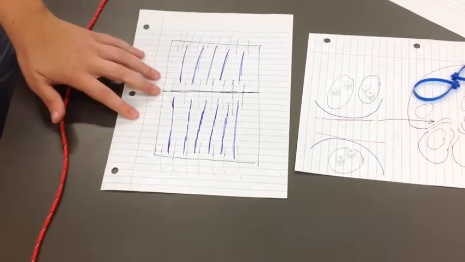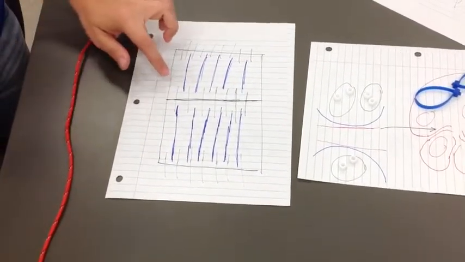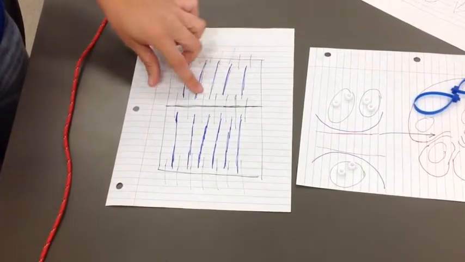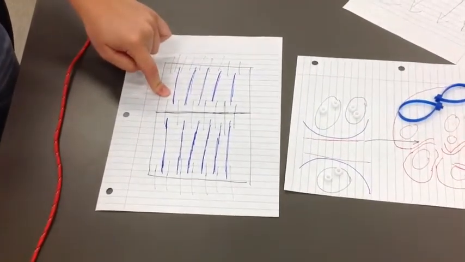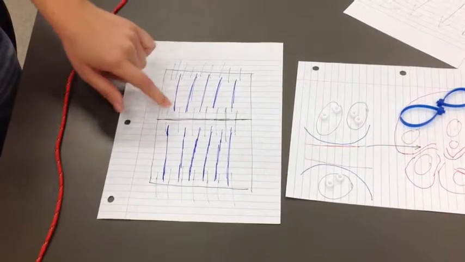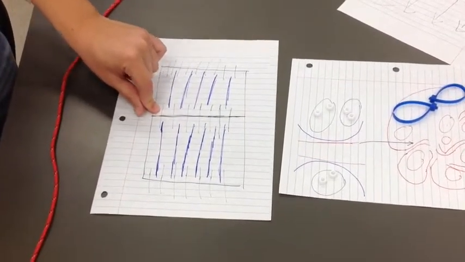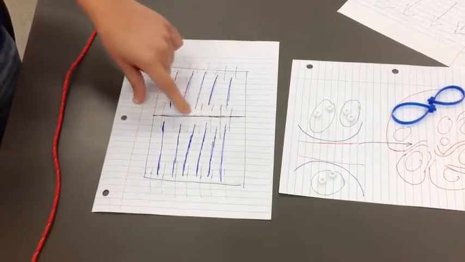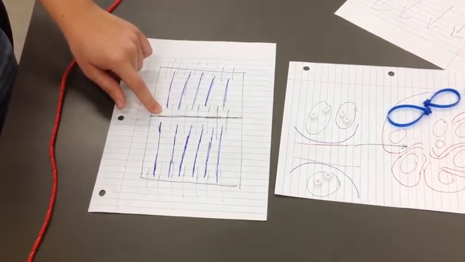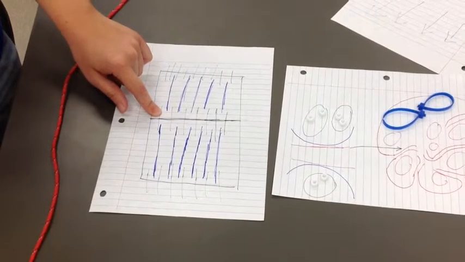Inside the sarcomere, we have the A band, which is the darker area consisting of both thick and thin filaments, the I band, which is the light area consisting of only thin filaments that also includes the Z disc, which separates each part of the sarcomere.